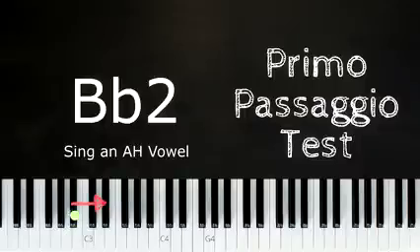Now place your fingers gently on your larynx and try to maintain a speech-like tone quality as you ascend. Let's start with the male voices at a common pitch, a B flat 2. As soon as you feel your larynx rising, stop and write the note down. Let's go.